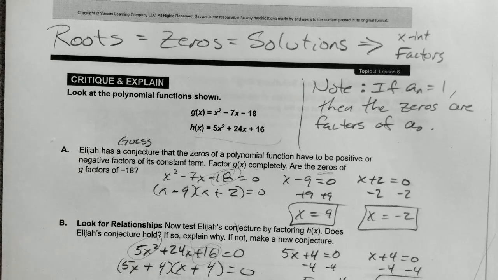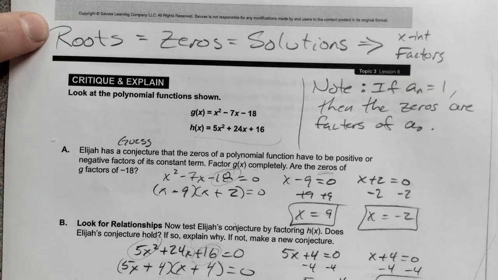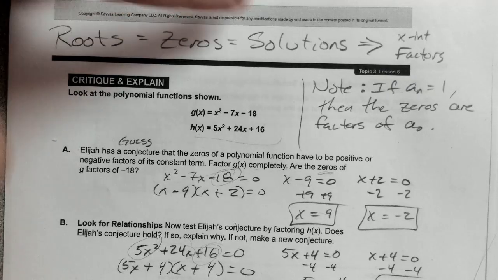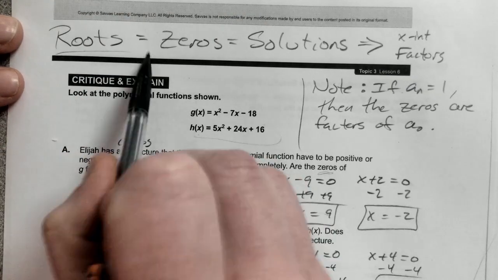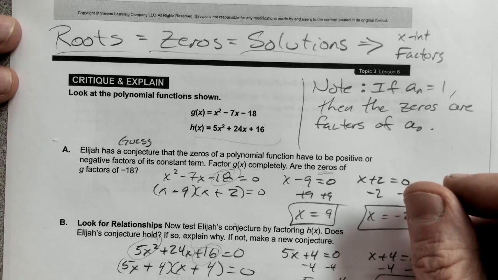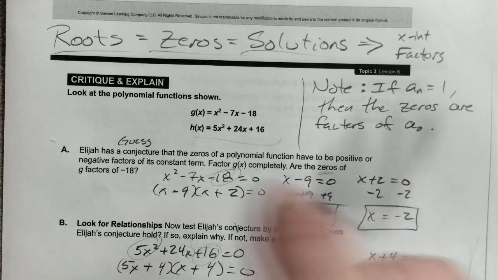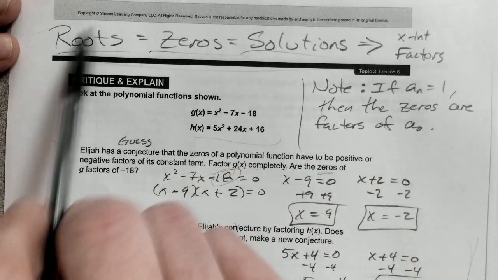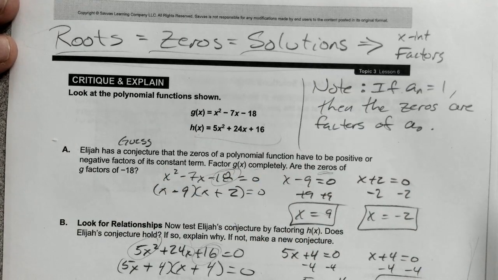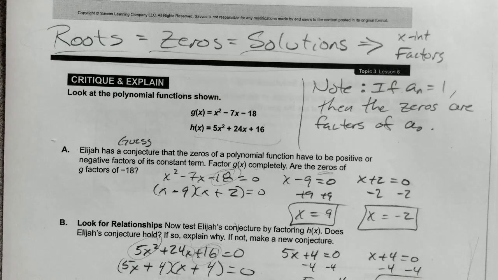All right. So when I say roots or zeros or solutions, all three of these words have the same meaning. There's some ambiguity here. Different words with the same meaning. I guess that's anti-ambiguity. I don't know. I'm not an English major, so I don't care. All right.